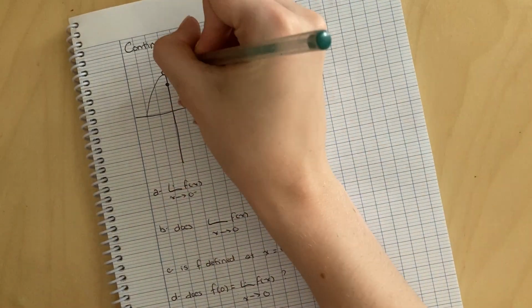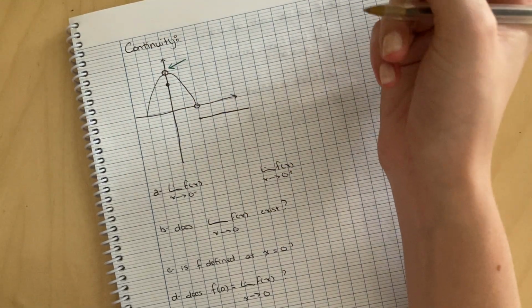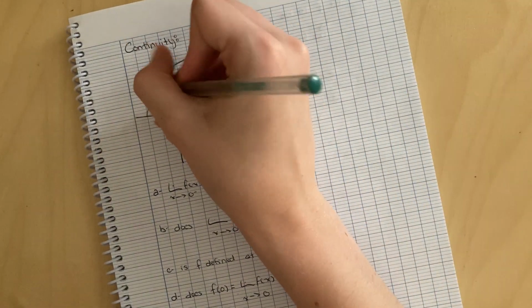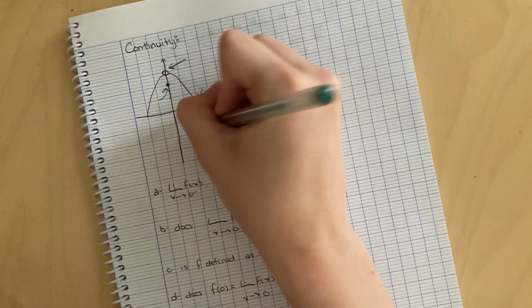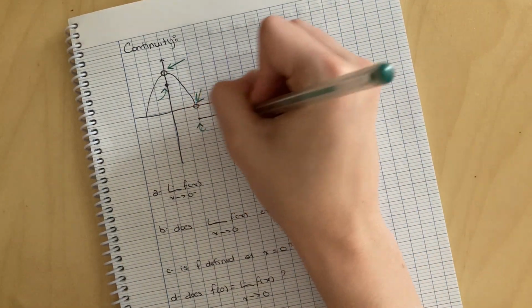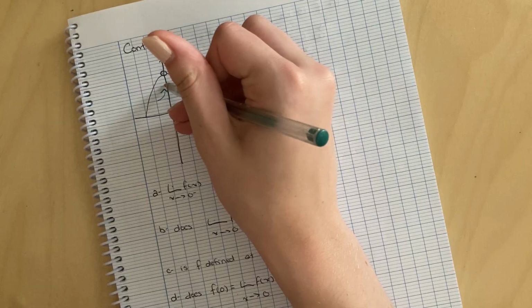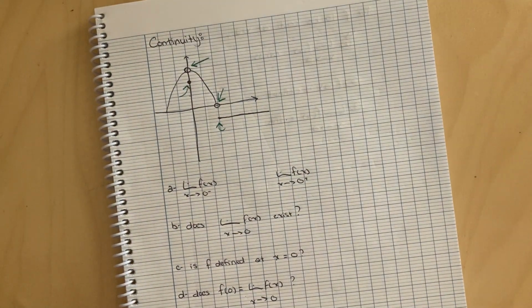First of all, we have this point, which is not colored in, and this point, which is not colored in, but we've got this point, which is colored in, and this point, which is colored in. This point leads to a line, these two points are connected by lines, and this point is just a standalone point. Our first question, limit f of x as x tends towards 0 minus.